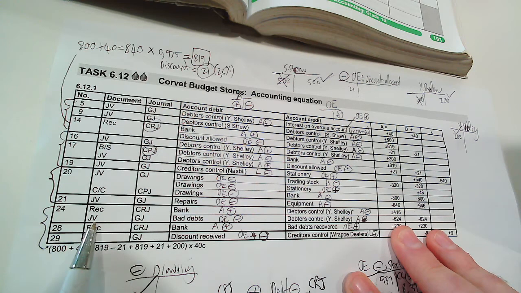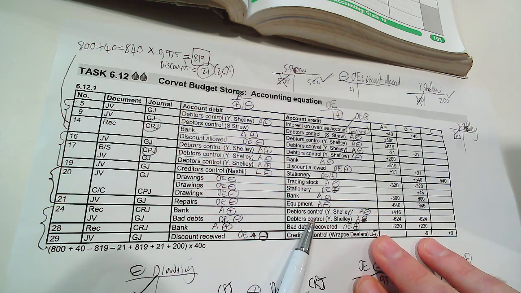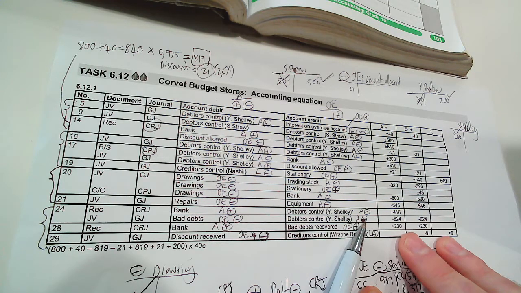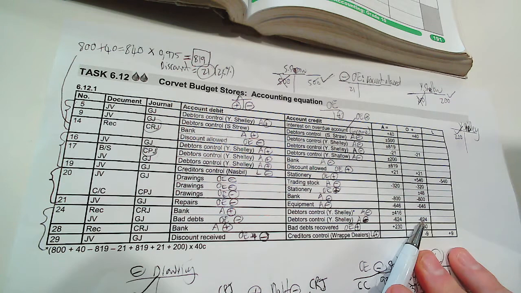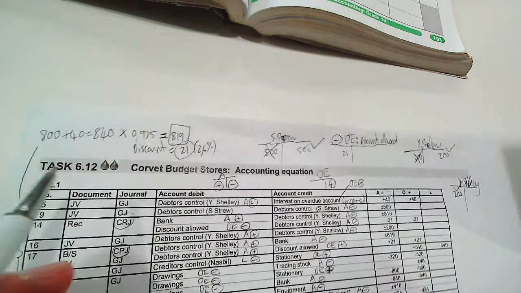Okay? Then bad debts is written off, it's an expense, so it's minus the owner's equity, so it will be debited. Debtors control is an asset, and we're writing off Shelley's account, so the asset decreases with 624. So it's minus 624, equal to minus 624 in the owner's equity. Okay, that was the 24th.